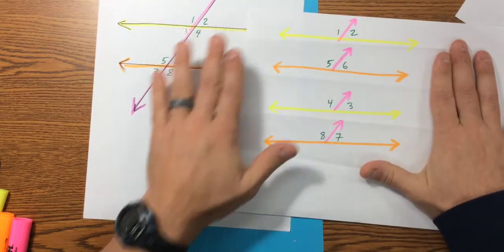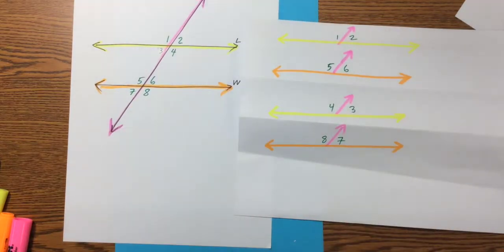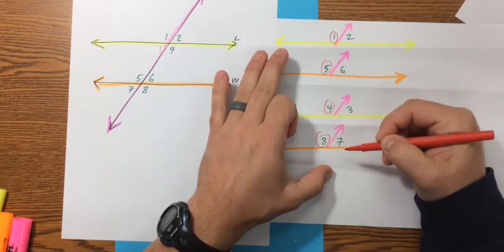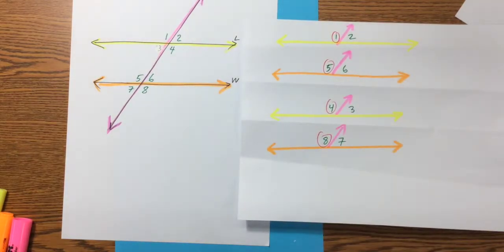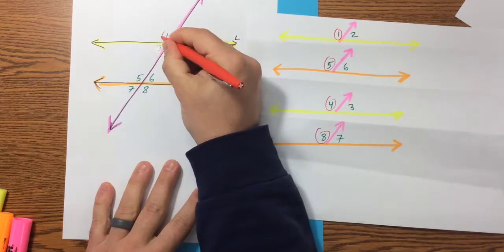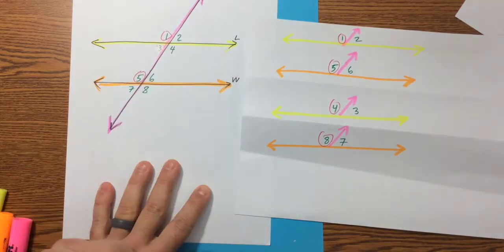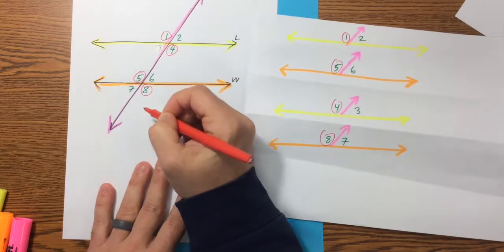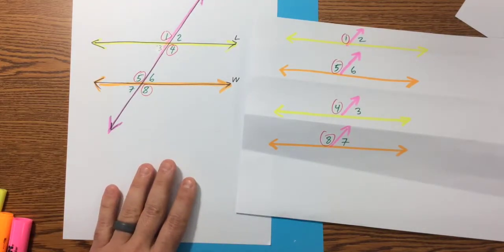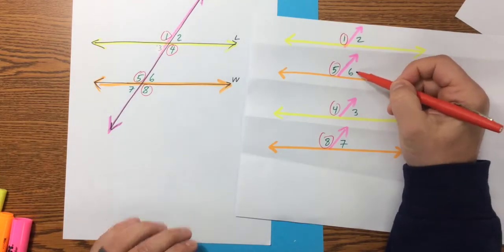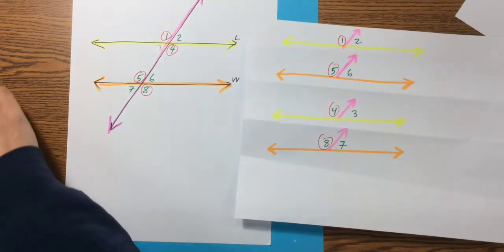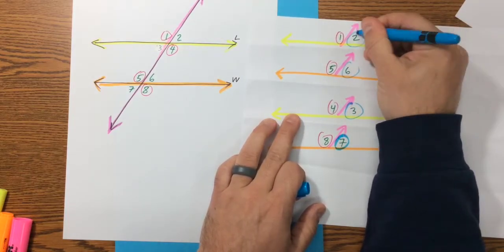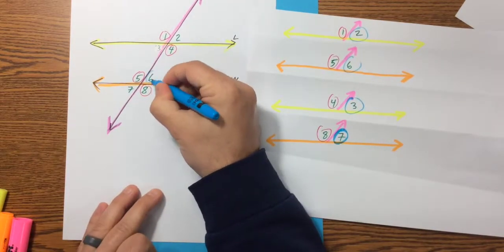If you lay them out all side by side, you can see that angles 1, 5, 4, and 8 are all exactly the same. That's 1, that's 5, 4 and 8. Pretty interesting. And 2, 6, 3, and 7 are all the same measurement.